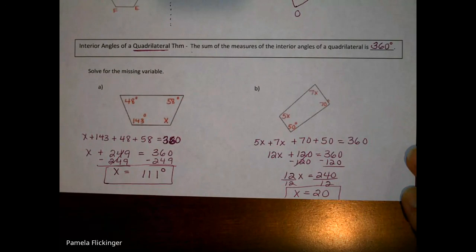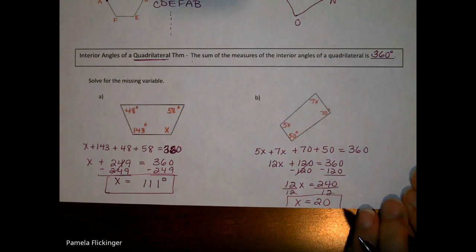All right. That takes care of the first worksheet and the first video. So go ahead and practice that first worksheet. Come see me if you need any help. And when you're ready, you can watch the second video on the interior and exterior rules.